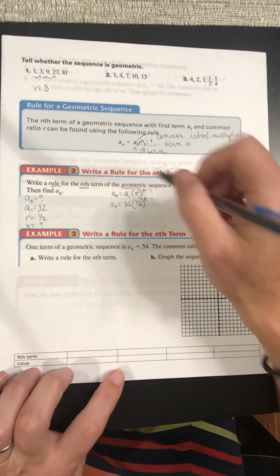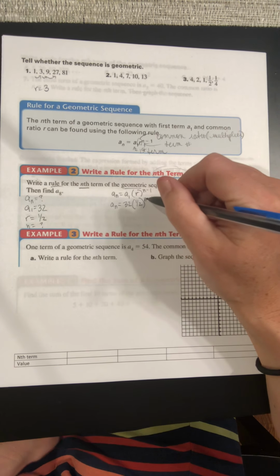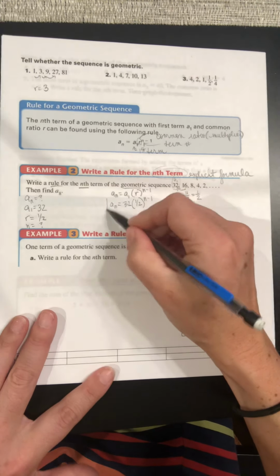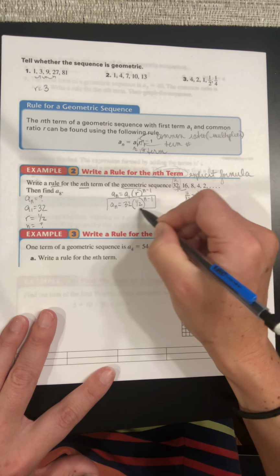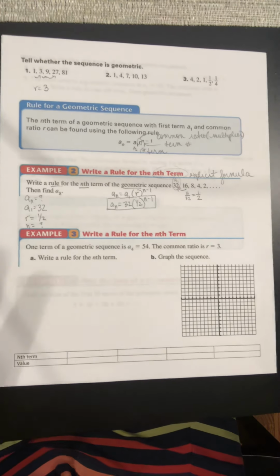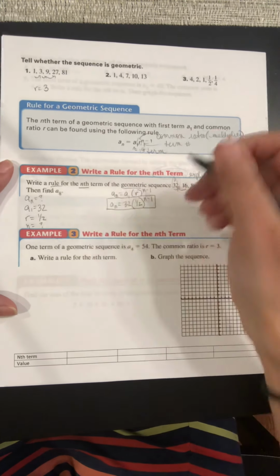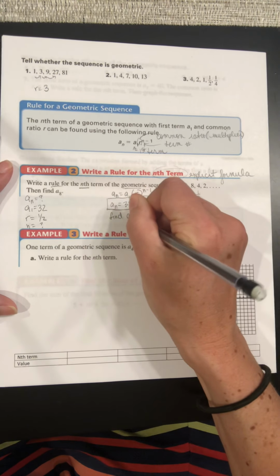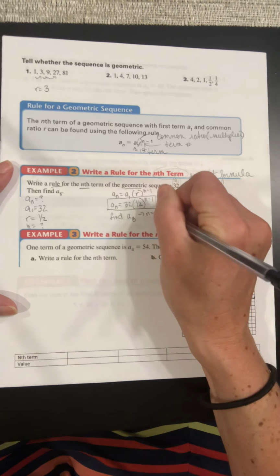So do not try, okay, to simplify this, okay? That is the rule. So unlike with arithmetic, once you plug it in, you're done, okay? That's our rule. Now we want to find A sub 8. So that means that's telling me N is 8.